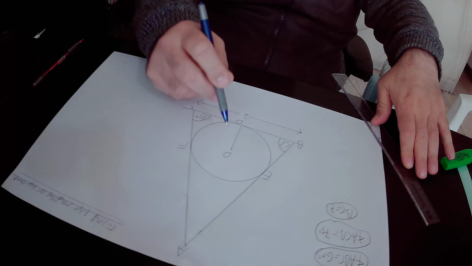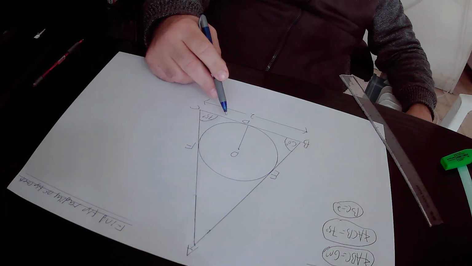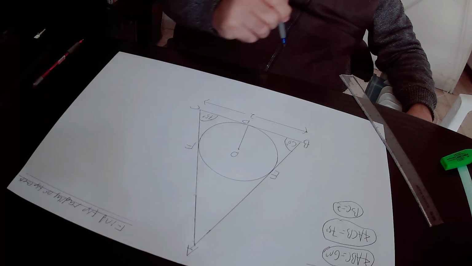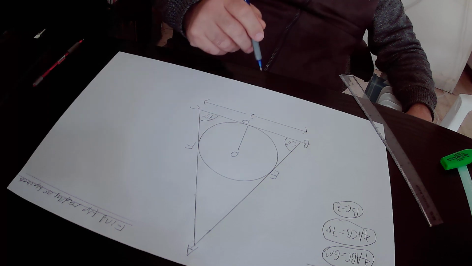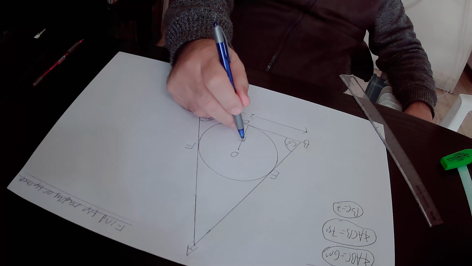Point O is the center of the circle, point D is a point on the circle itself, therefore OD is the radius of this circle. We define the radius of this circle as R, so OD equals R.